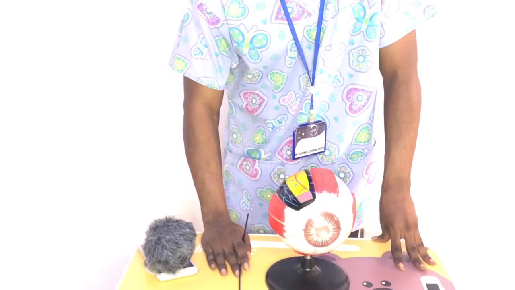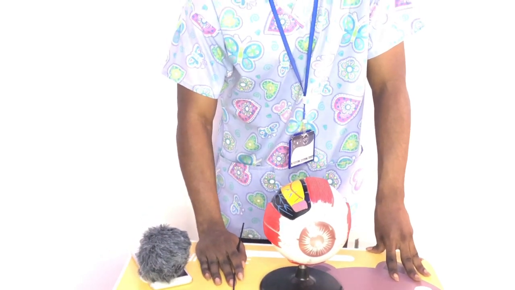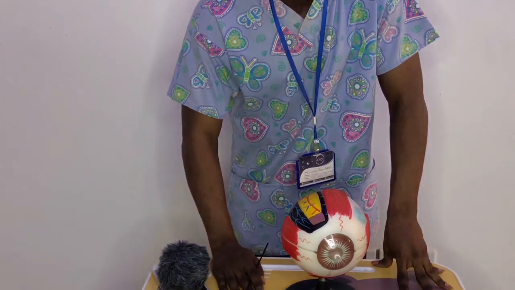The white part of the eyeball is called sclera. It is very tough and fibrous, protects the internal structures, and also maintains the shape of the eyeball. So the white part of the eyeball is called the sclera.